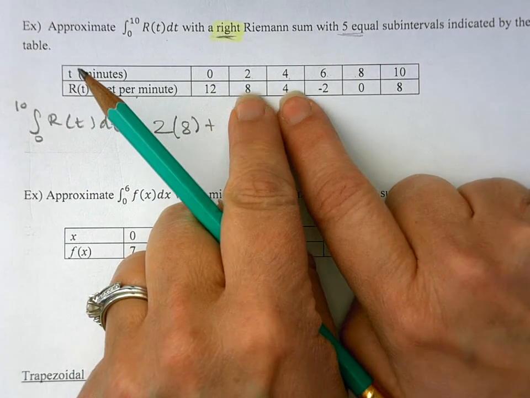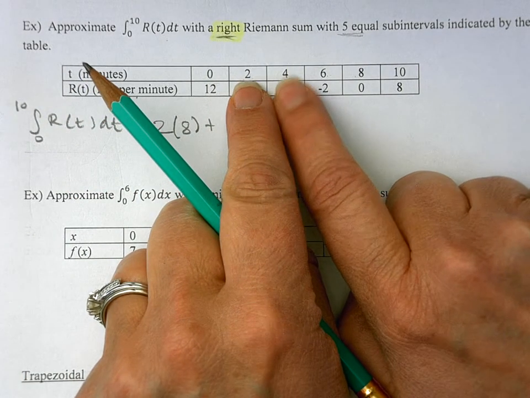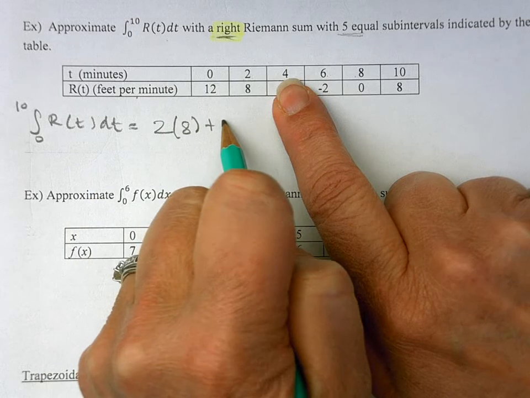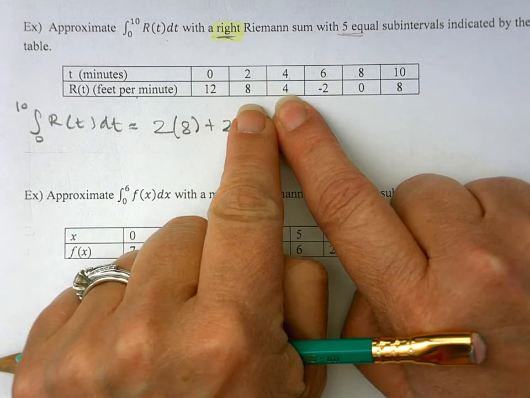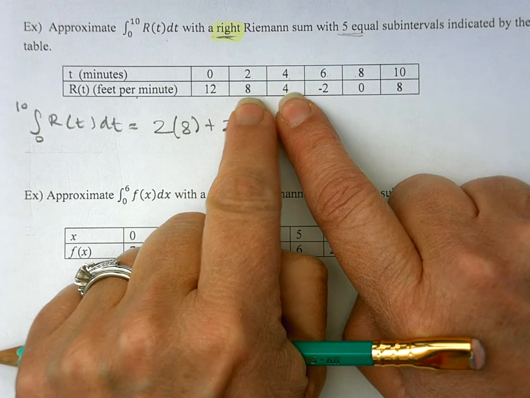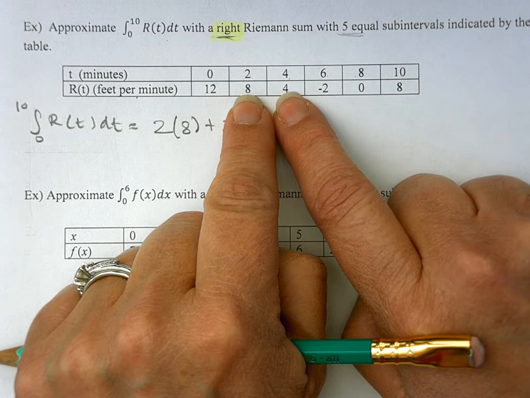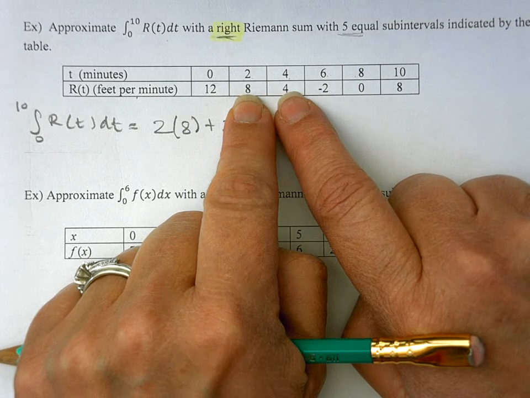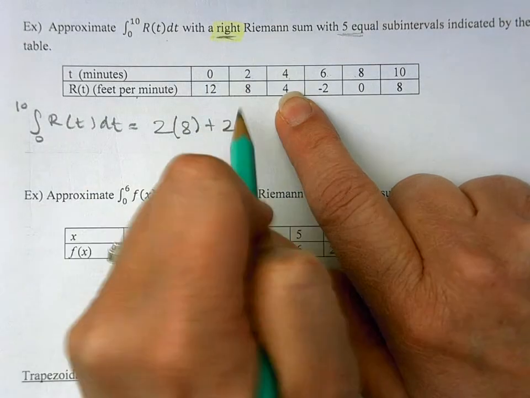So I'm going from 2 to 4. So that delta x from 2 to 4 is 2. And then now I need to pick, do I use 8 or do I use 4? So 8 is on the left side, 4 is on the right side of the interval. So 4 is what I want to use because I'm using a right Riemann sum.